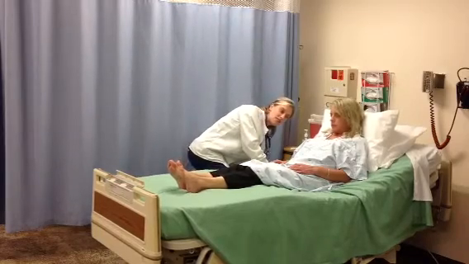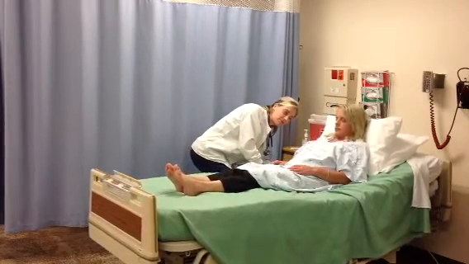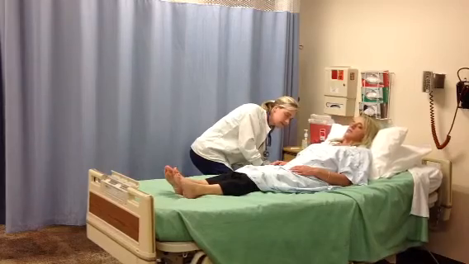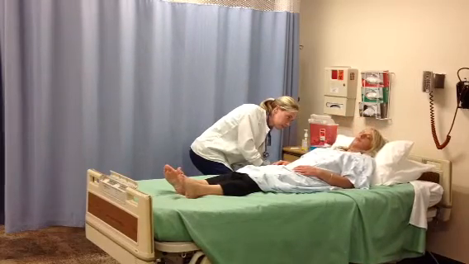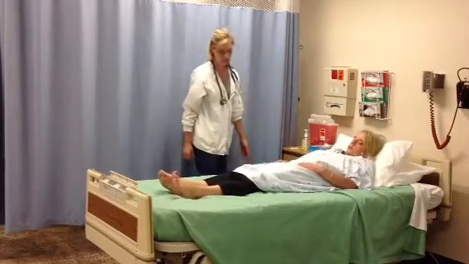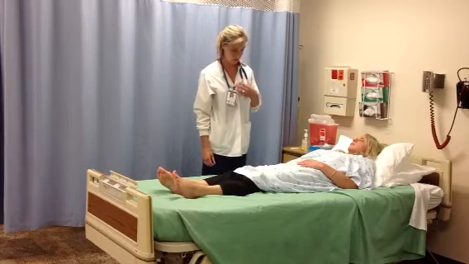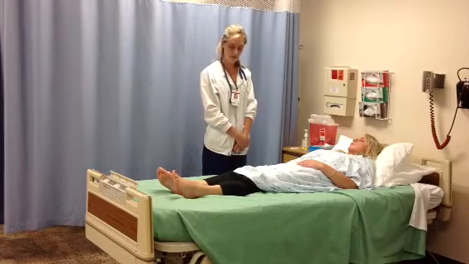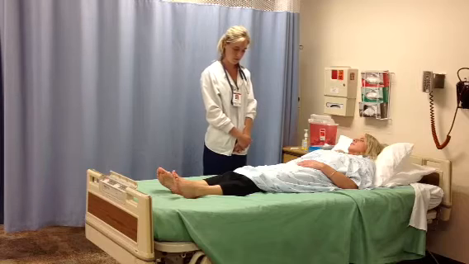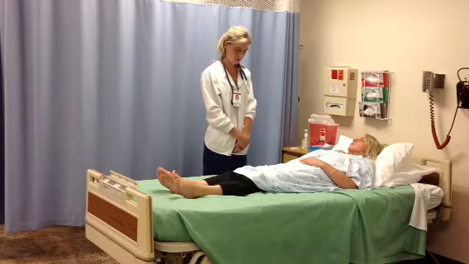It's important to note when you're doing the abdominal exam that you must inspect, auscultate, percuss, and palpate in the correct order, and you must also do that while you're looking at the abdomen of your patient. So you must pull the patient's shirt up.